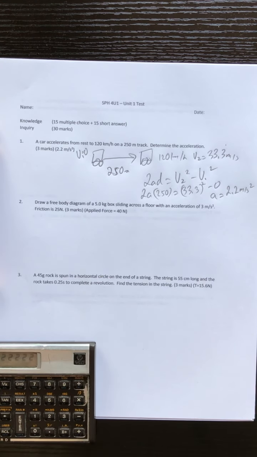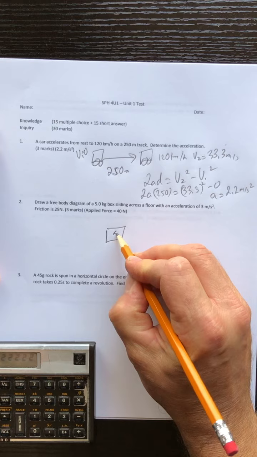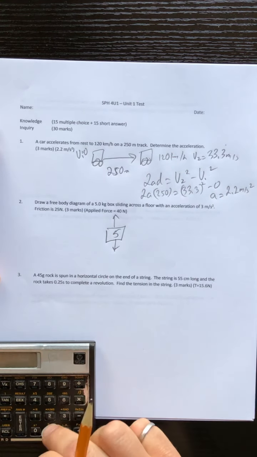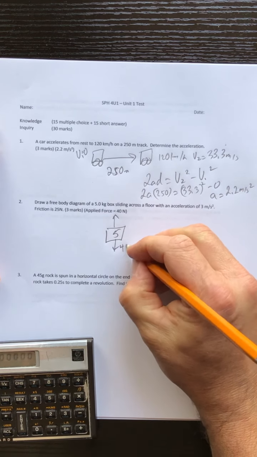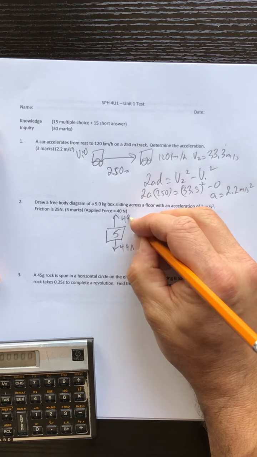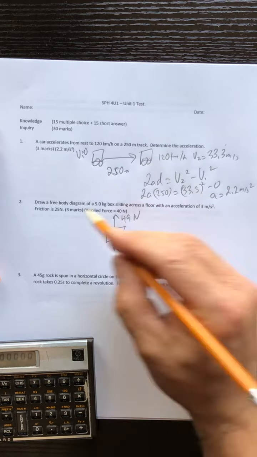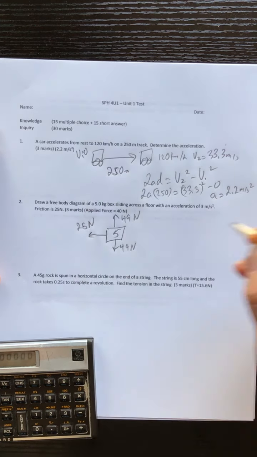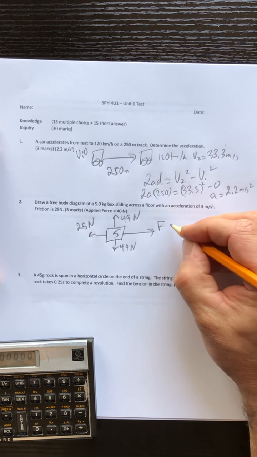Okay. Free body diagram, block, 5 kilograms sliding across the floor. Might as well put in gravity and the normal force already, because it's always going to be 5 times 9.8, so that's 49 newtons. 49 newtons. Friction is 25. I just gave it to you straight up, so that's nice. And then we need to find the applied force. How much force is forward?